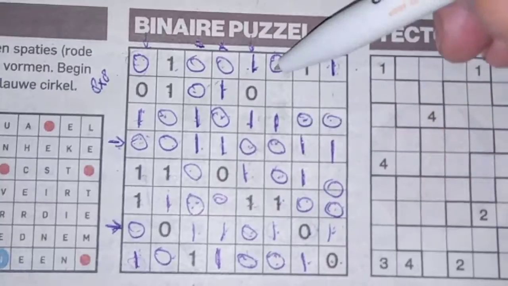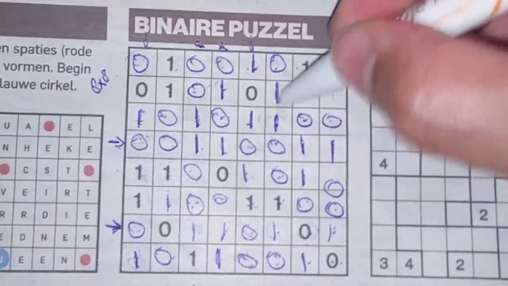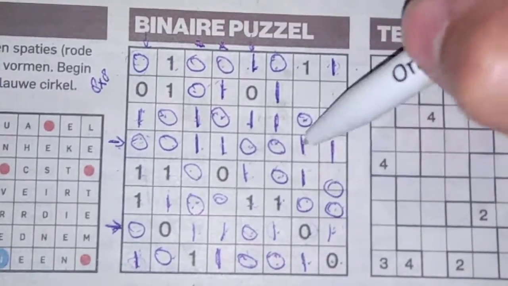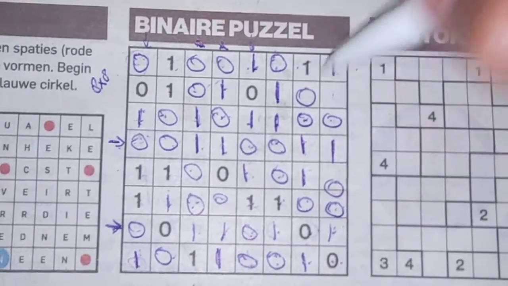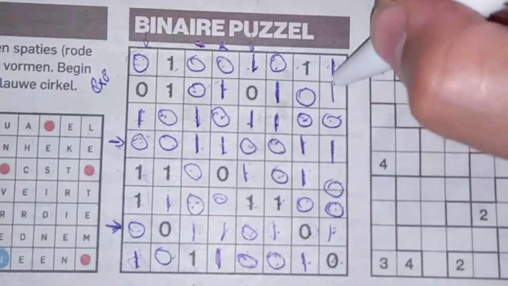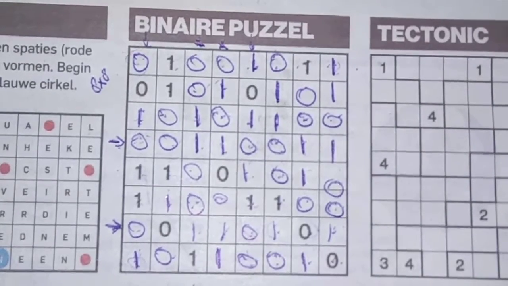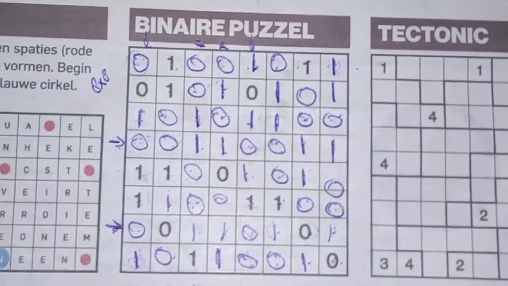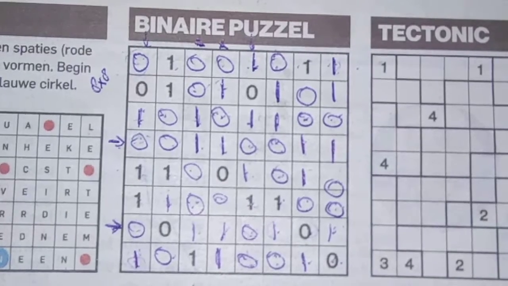1, 2, 3, 4. 4 0s, so the rest are 1s. 1, 2, 3, 4. 4 1s, so the rest are 0s. And 1, 2, 3, 4. 4 0s, so the rest are 1s. Yes, finished in 6 minutes. Alright. Great Sudoku. Great binary Sudoku.